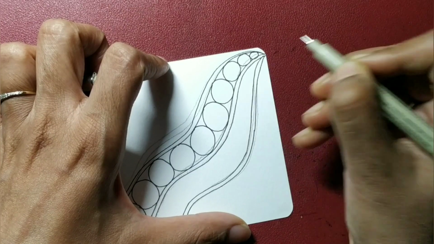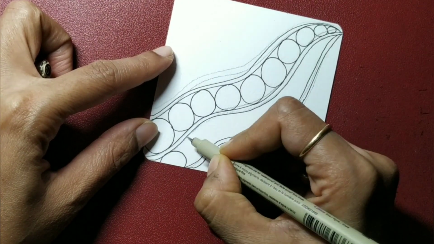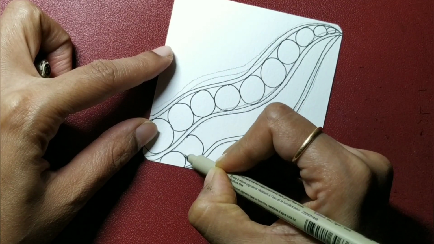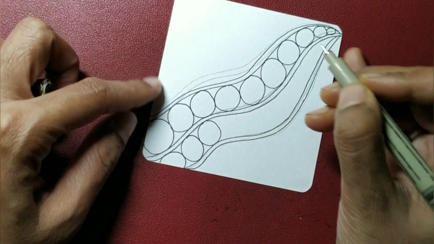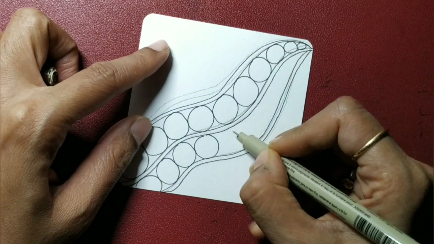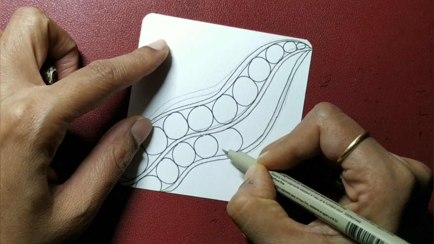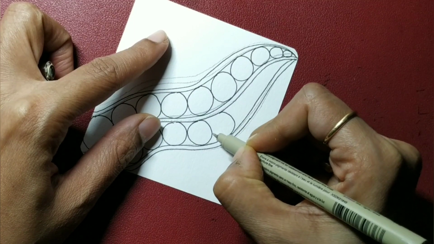They are automatically descending in size because of the kind of string that we chose. So take your time and slowly insert orbs from one end to the other.